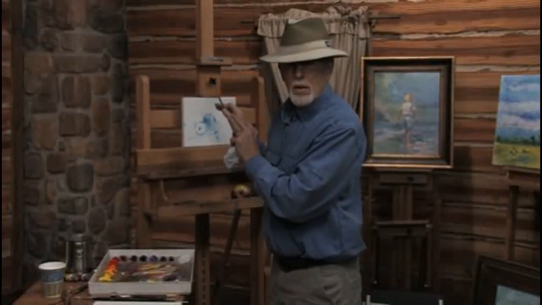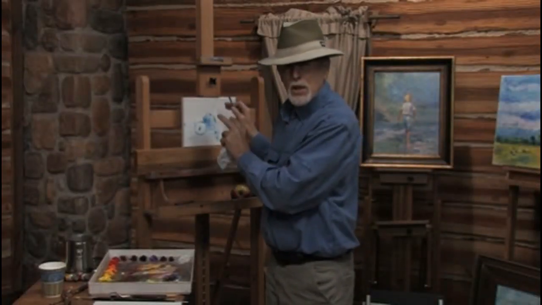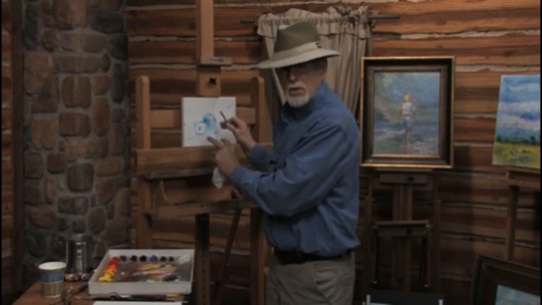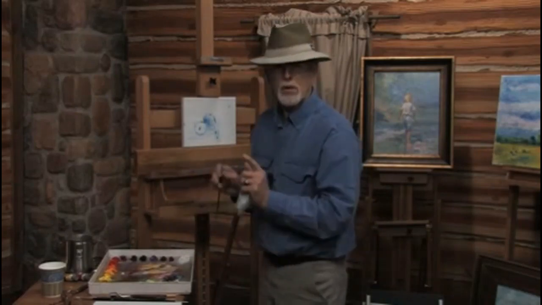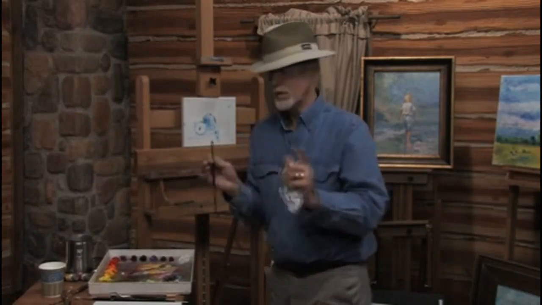This is where painting begins. Starts out with a design, goes into values. Color is the last thing on the list. Everybody wants to get the color first, but if you don't have the right values in your color, nothing's going to happen.